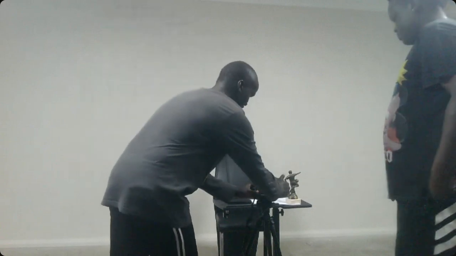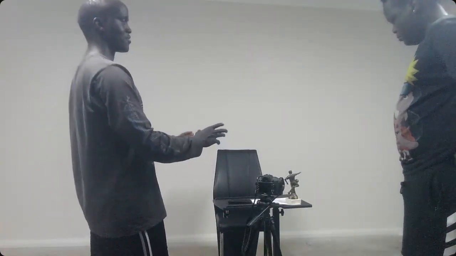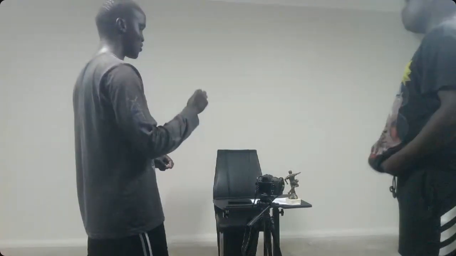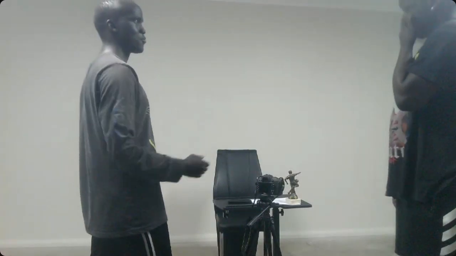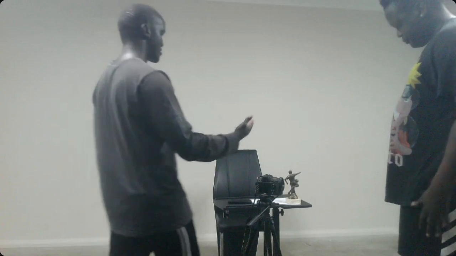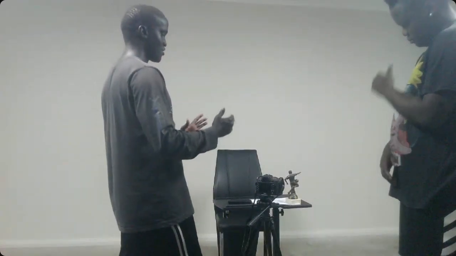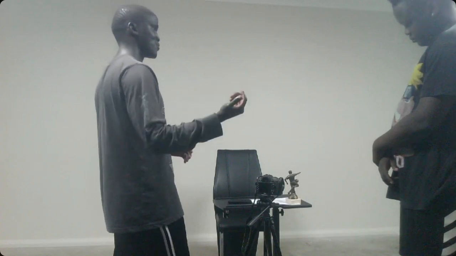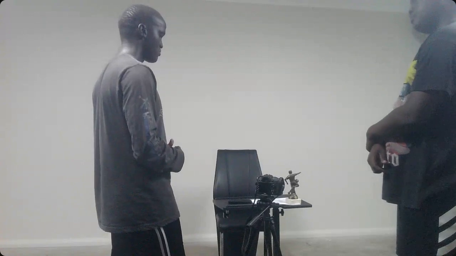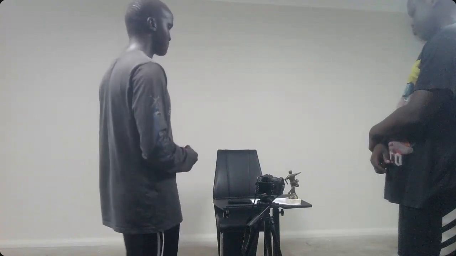So the first thing we are going to be doing: the way the camera is set up on the tripod is basically in landscape mode. So we are going to start learning with landscape. Then after that, I will show you how to check portrait mode with the camera.